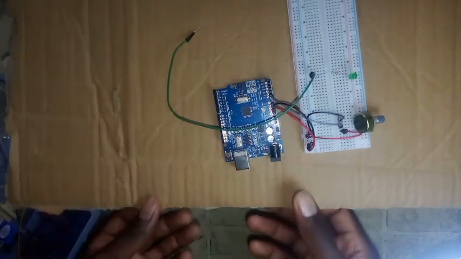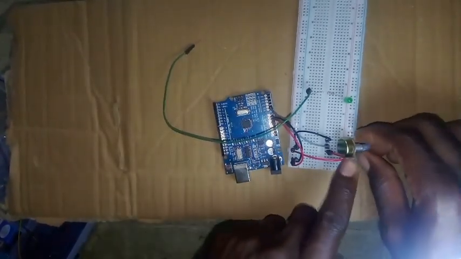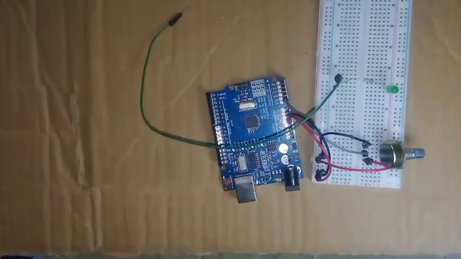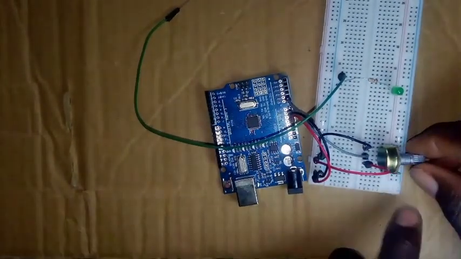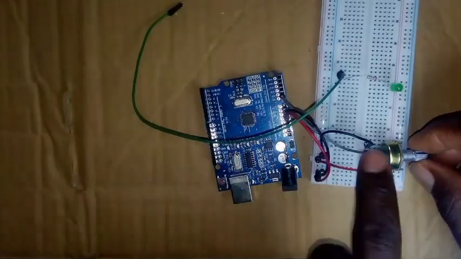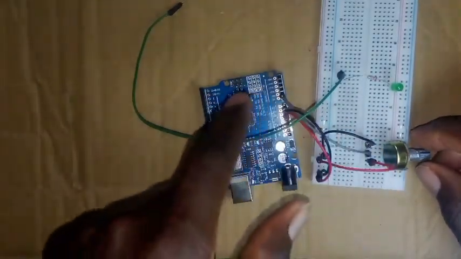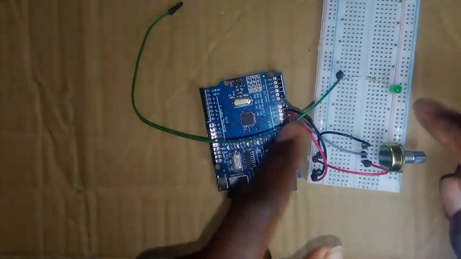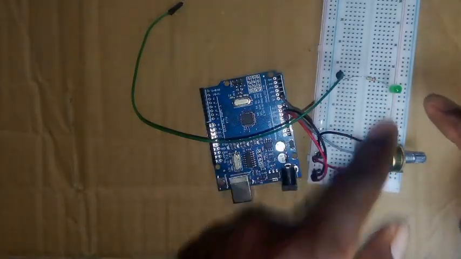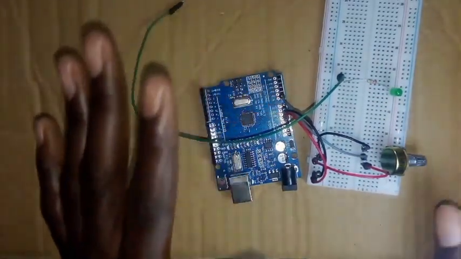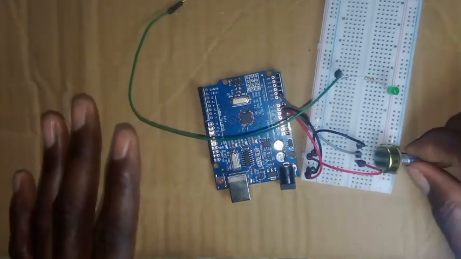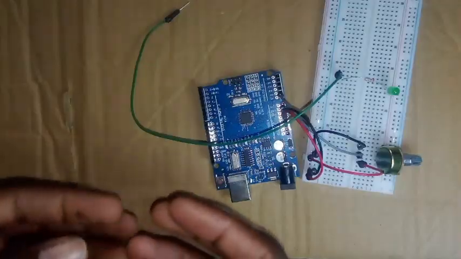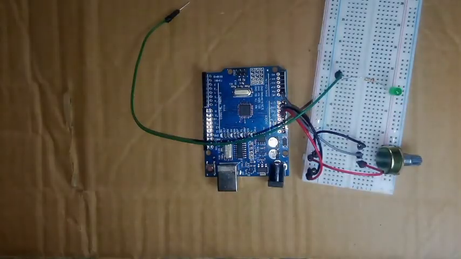Now, this guy is not directly controlling the LED. Please bear that in mind. The voltage reading gotten from the potentiometer, this is a potentiometer of course, is not directly controlling the brightness of the LED. It is only giving us different values, different voltage readings. That voltage reading we receive is used to control the brightness of the LED.